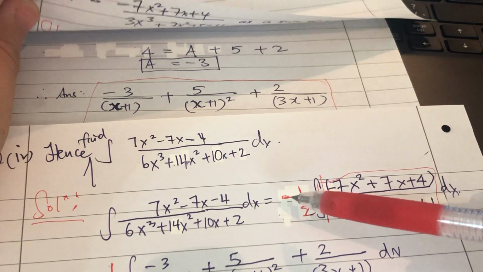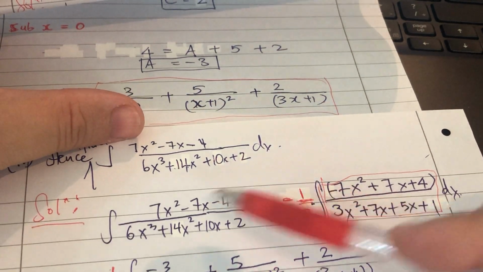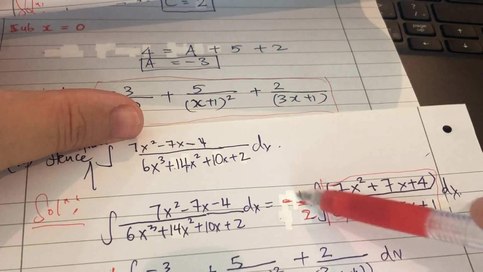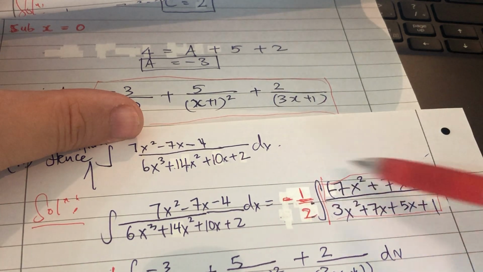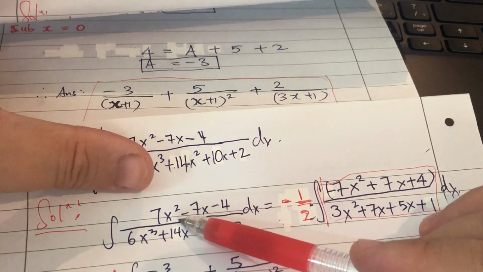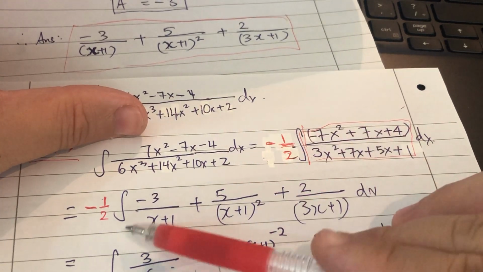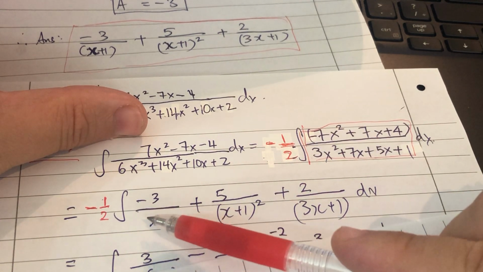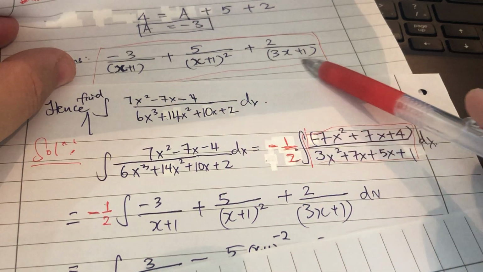By the way, do you know why it's minus half? Because there's a 2 at the bottom which I need to take out. Then over this one, the minus 1 is to multiply this to get back this. I hope you understand. Then this minus half, you just leave it. This will now be replaced by whatever you have found here.